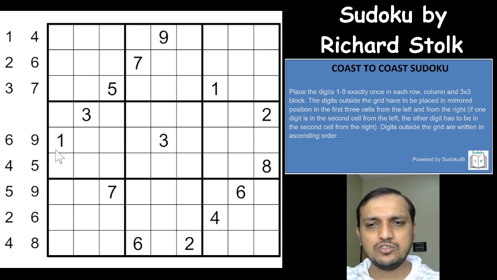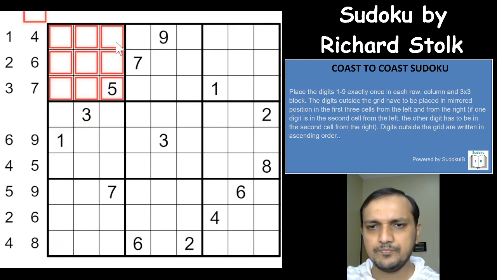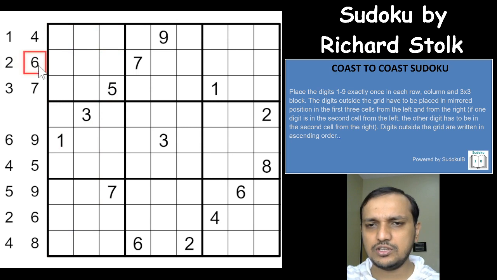Now coming back to this Sudoku, let me explain the rules. You need to place digits from 1 to 9 in each row, each column, and 3 by 3 box without repetition. Apart from that, you have some numbers outside the grid.